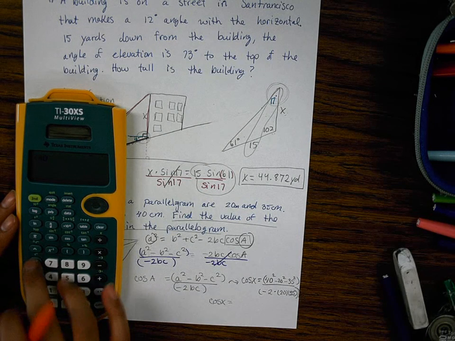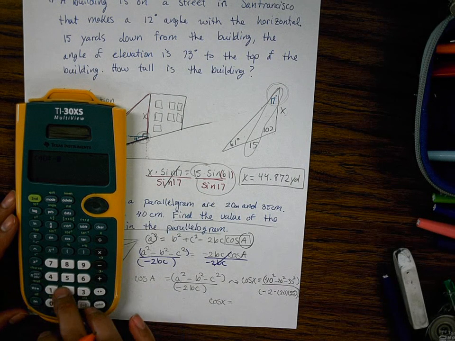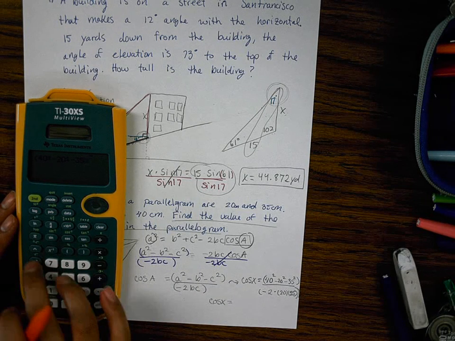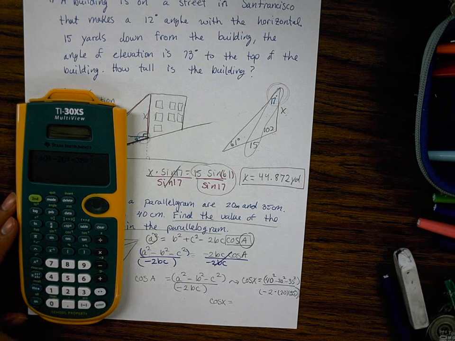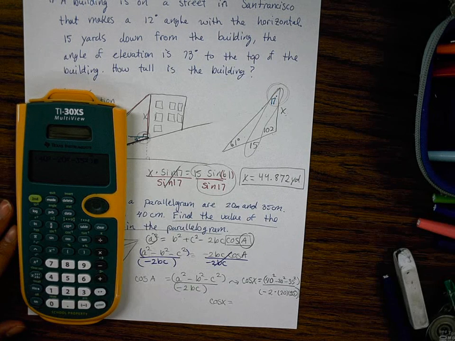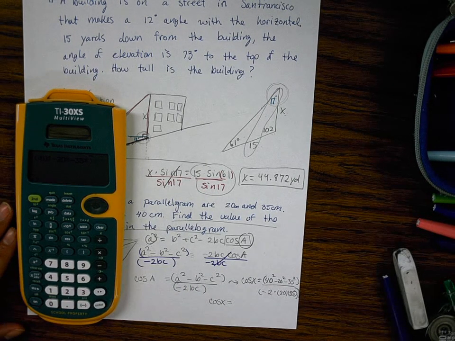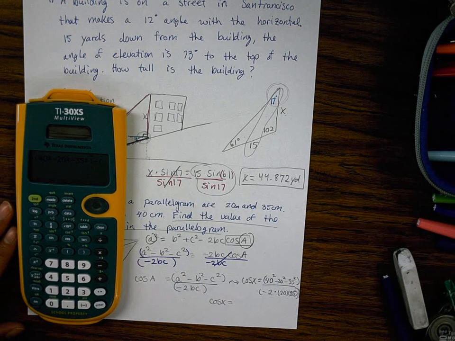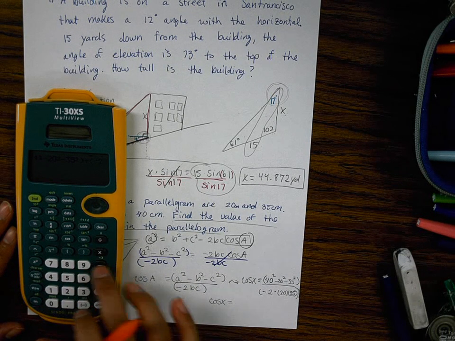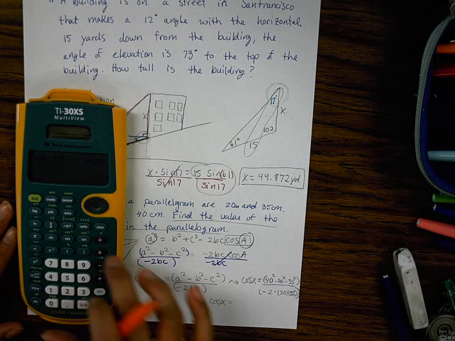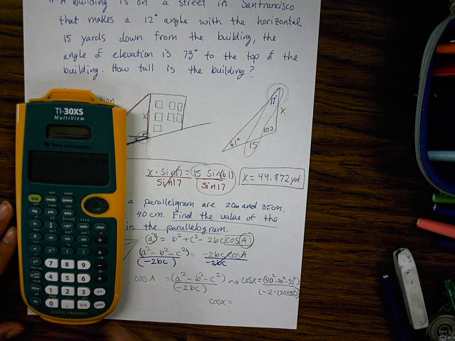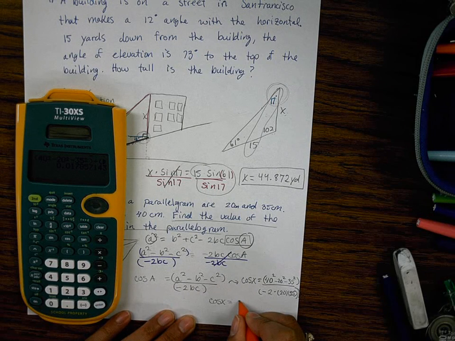Okay, so let's plug it in. Parentheses 40 squared, take away 20 squared, take away 35 squared, close parentheses, divide, open parentheses, negative 2 times 20 times 35.